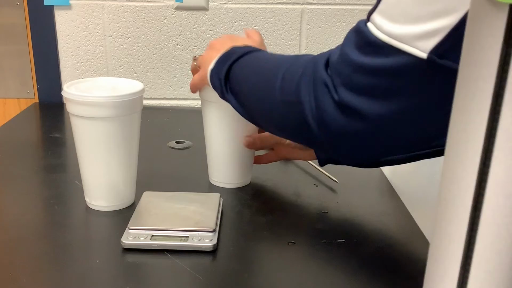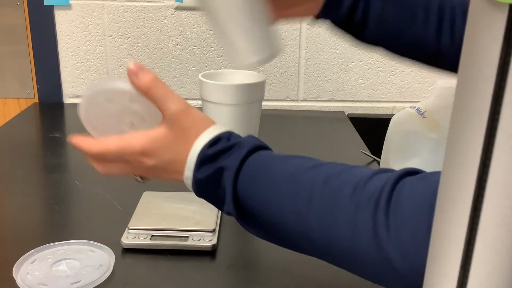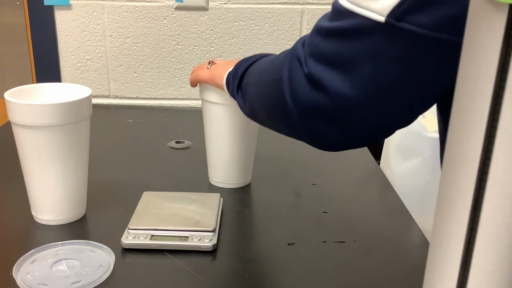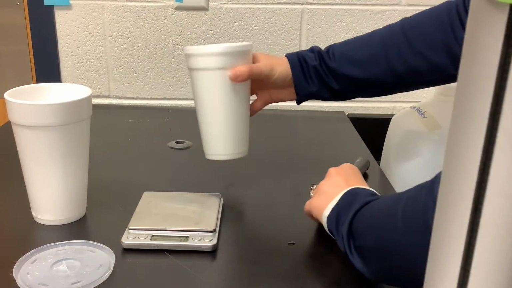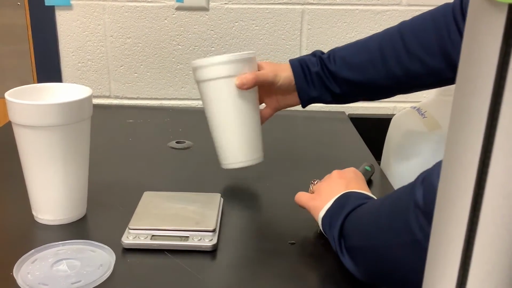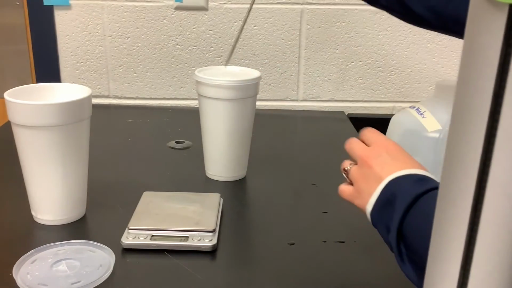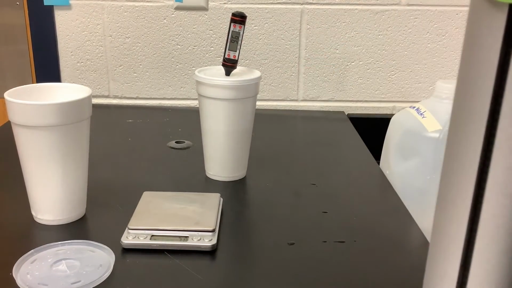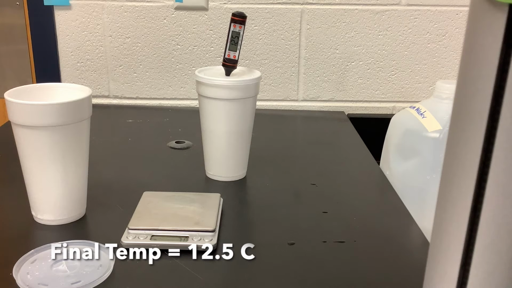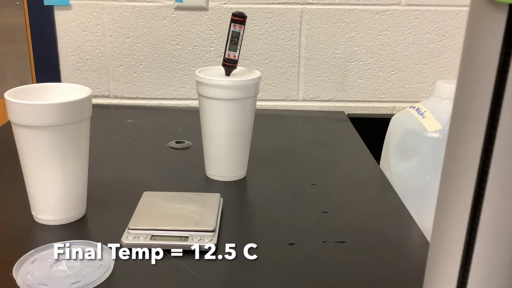Once again, we're going to pour 1 cup of water into the other, and give it a little stir to mix our 2 water samples. And we're going to wait for our temperature to finalize. Looks like our final temperature for this one is 12.5 degrees Celsius.